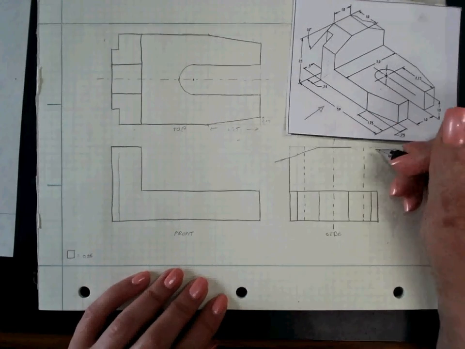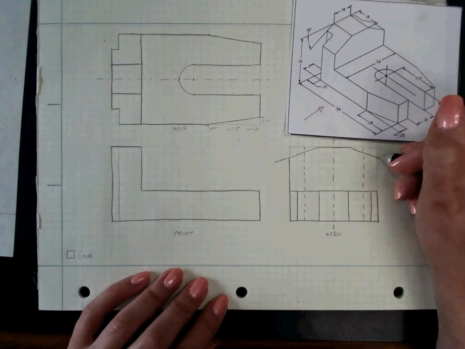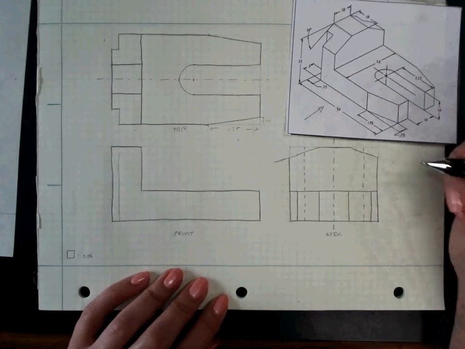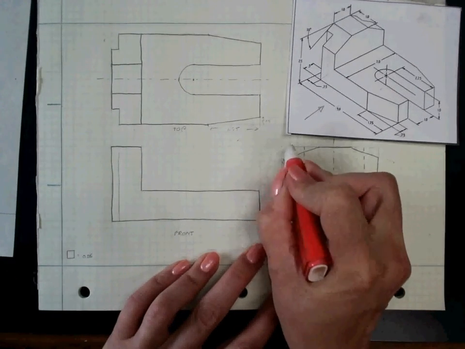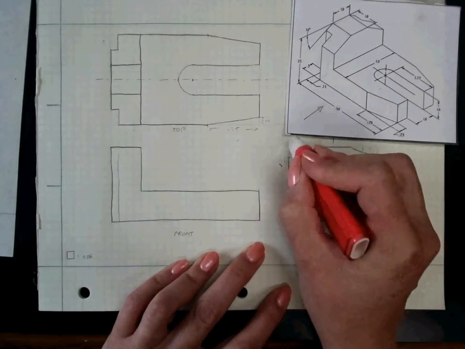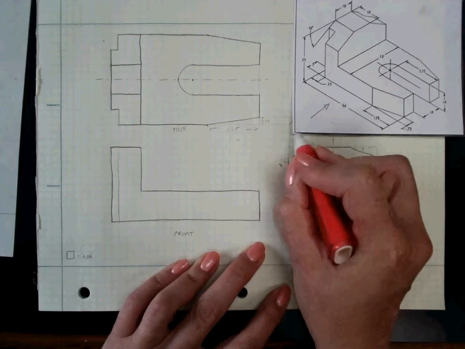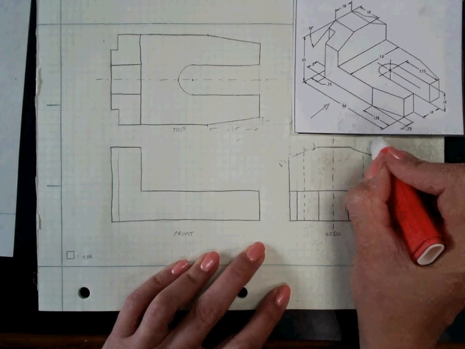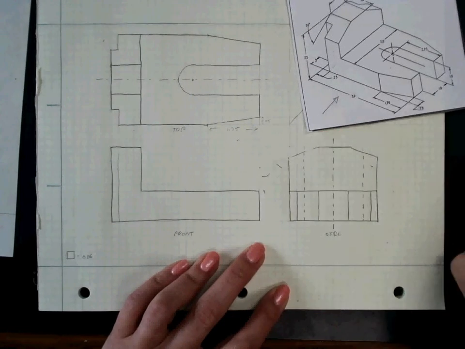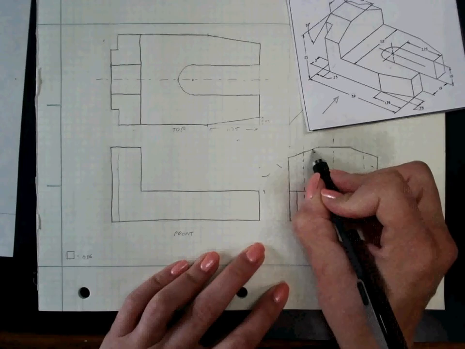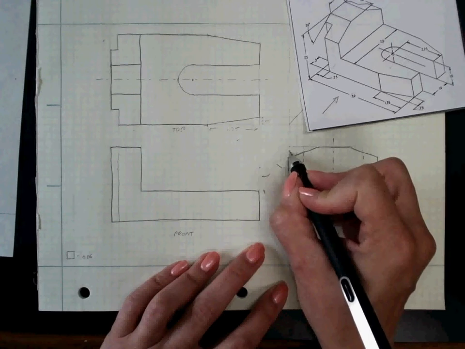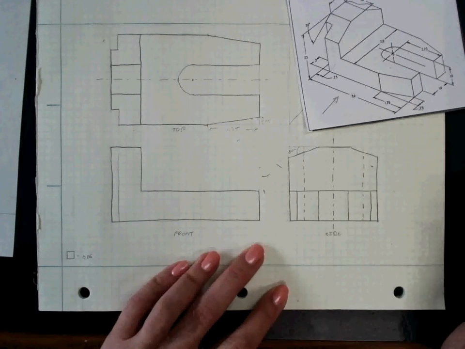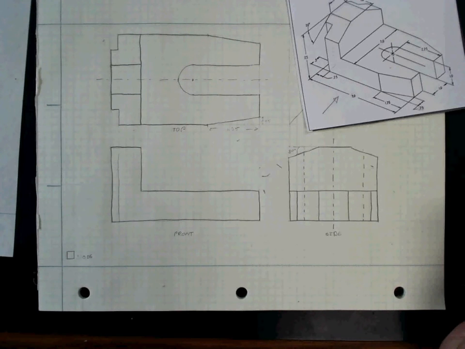So what I have now is actually my completed side profile. Let's erase the stuff that needs to go away. So that needs to go away, and this needs to go away. Erasure issues there, but I'll fix them because this is just a sketch, so it's okay. There we go. And remember that this angle is 30 degrees.